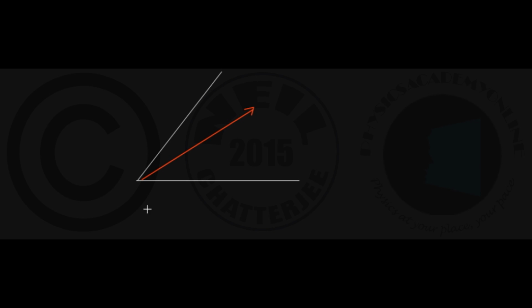This one is my original vector R, and I need to resolve it into 2 components along these white lines. This is O, the origin. One line, let me call that OM, and the other line I call ON.